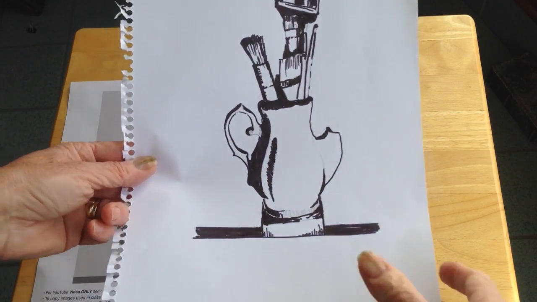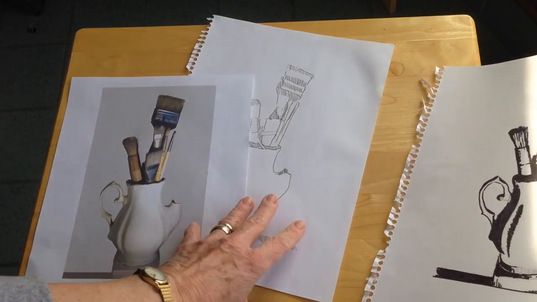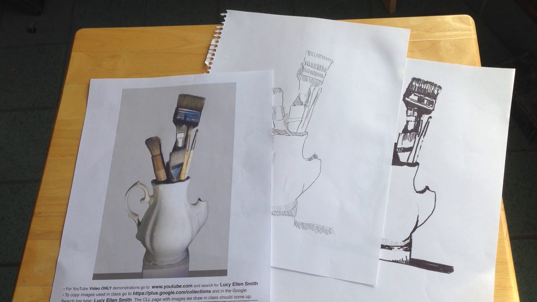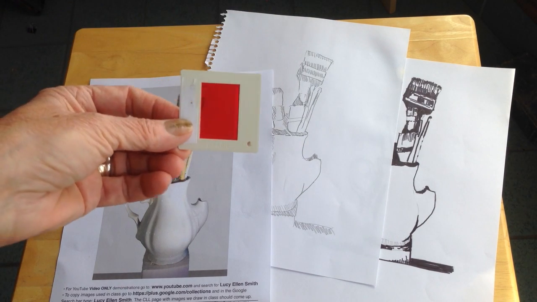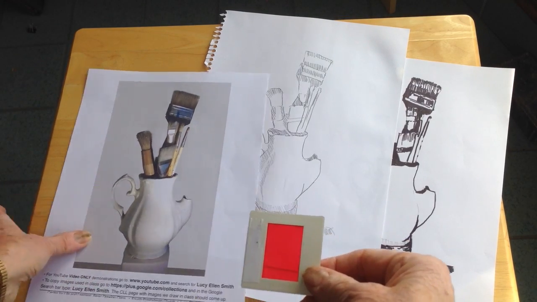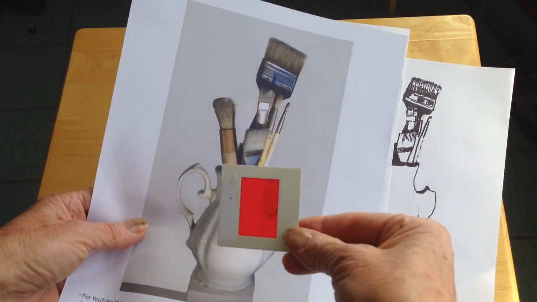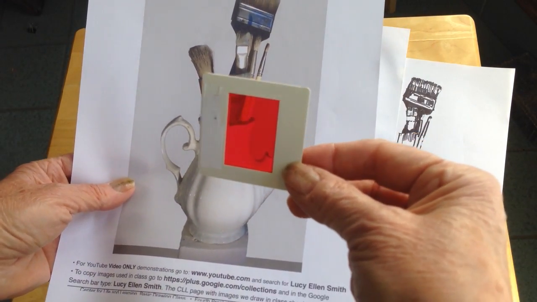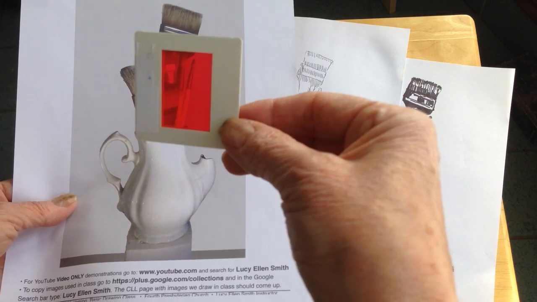ink drawing. One of the things that makes it difficult is to figure out which detail to leave out. And one thing that can help is using a filter, a red filter. This can be done when working with a color photograph, such as this. It can also be done when working from life.